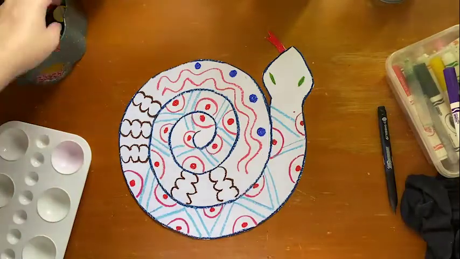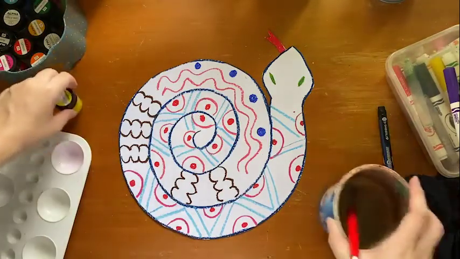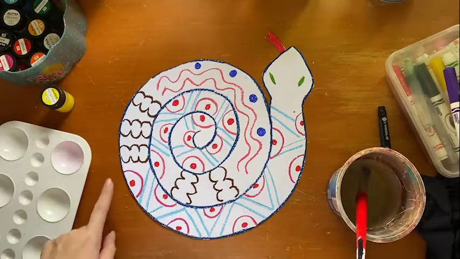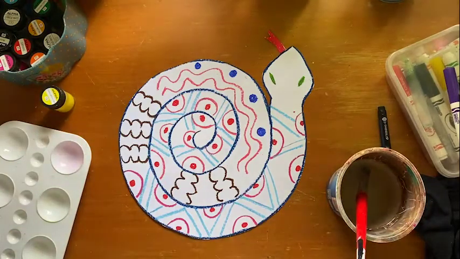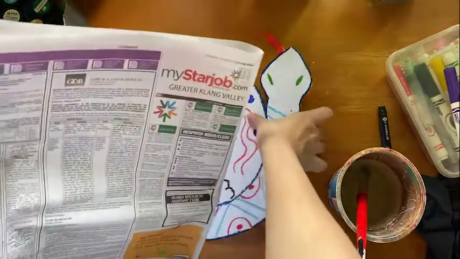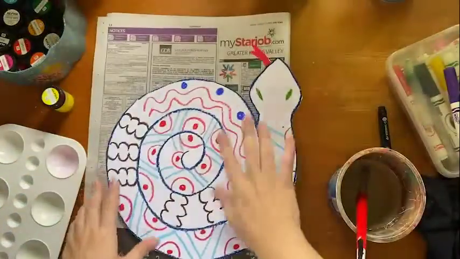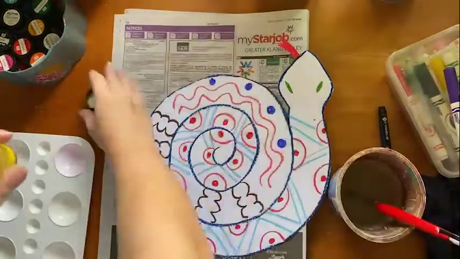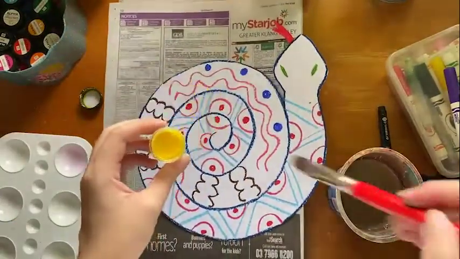I'm going to take my yellow because I decided to use yellow just now. And oops, I forgot one thing. I forgot my newspaper. Very important. There, I have my newspaper here. Okay. I use yellow. Oops, my yellow's finishing.